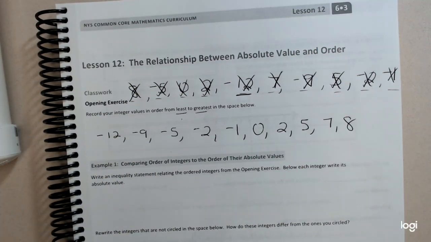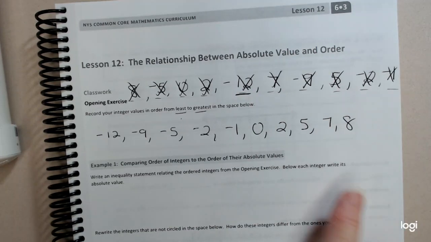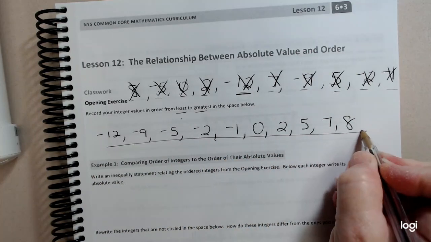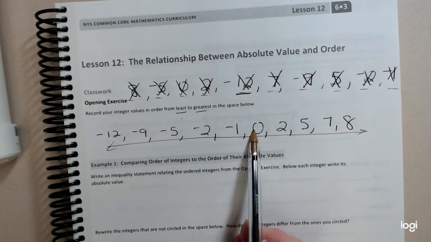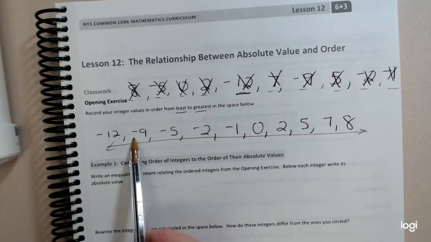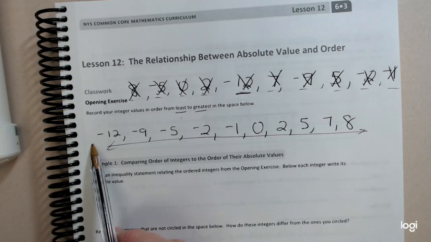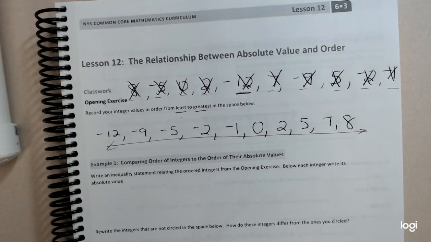Okay, so this is how I would find the integers on a number line. Here would be my 0. If I had my number line right here, my 0 would be here. Positive numbers going to the right, negative numbers going to the left. Remember, the farther away from 0 to the left, the smaller the number. That's why negative 12 is the smallest number.